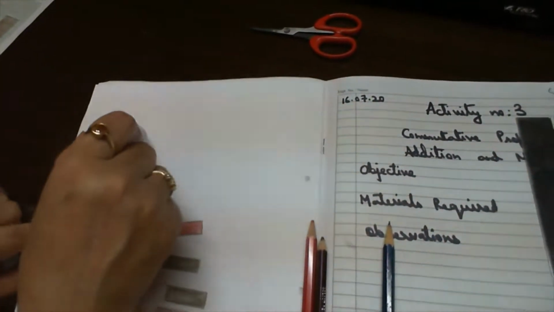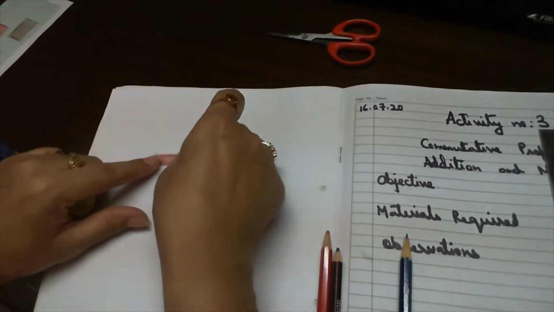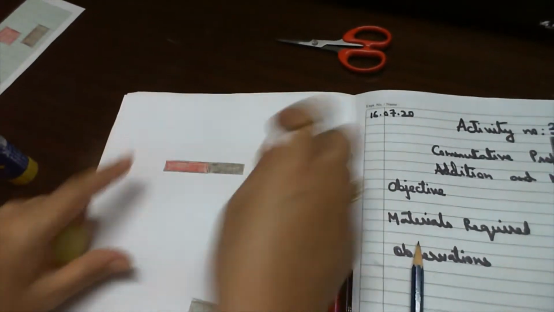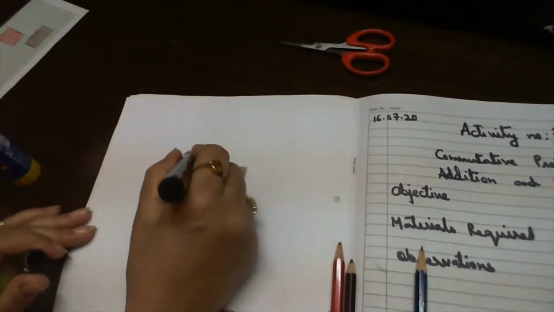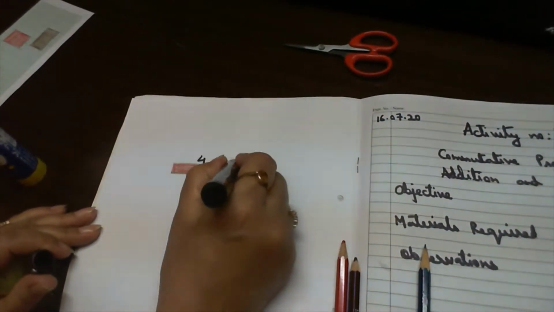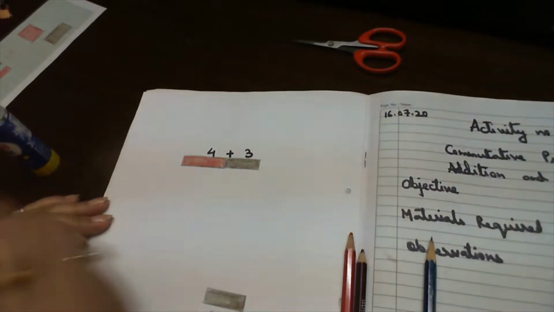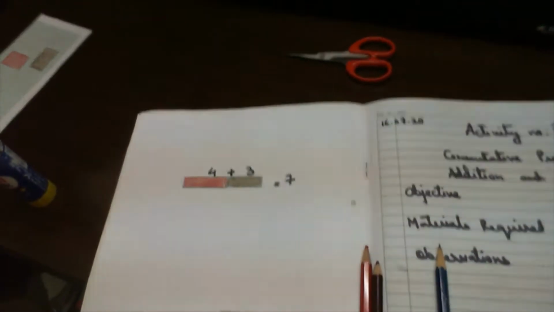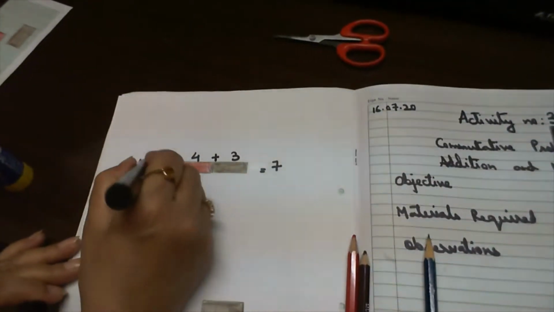What I'll be doing is I'll be pasting, so I'll just use my glue stick and I'll just put it here like this. I will be putting my red rectangle like this, and with that I'm going to paste my brown rectangle. Okay, and on that I'm going to write that this is 4 and this is 3. In between I'm going to put an addition sign and that gives me equal to 7. This is arrangement 1, students, so that is why I'll name it as arrangement 1.